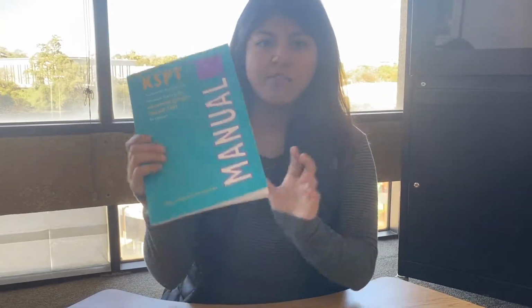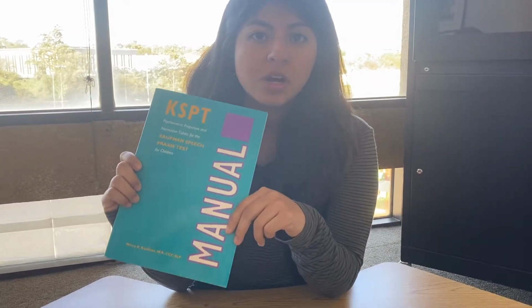And then next we have our manual. So this manual just includes all of our normative data. So it's broken down into 2 parts. You have your normative sample age equivalency, and then you also have your disordered age equivalency. And all of these tables will be used to accurately record your child's production. So now we're going to be going over each part of the subtest for the assessment.